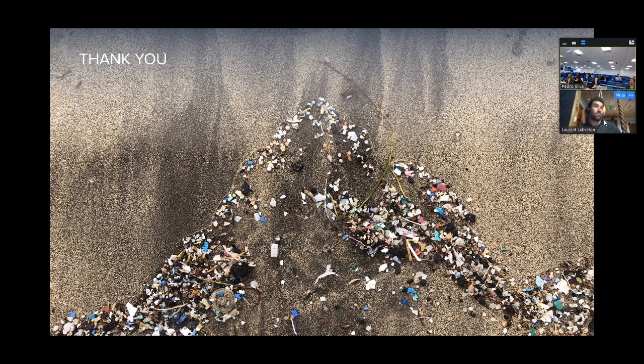Okay, and then you're saying 3% of the garbage patch plastic by mass is small plastic. Is that correct? Yes, I say 8% of the mass is made of microplastic. 8%, not 3%.